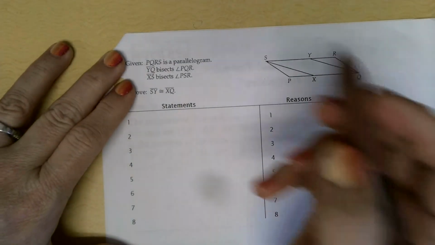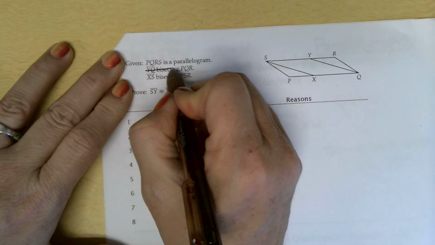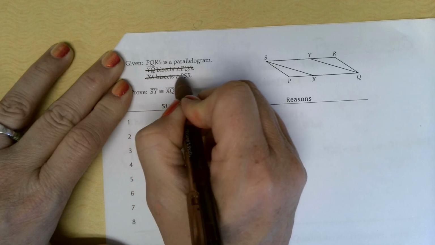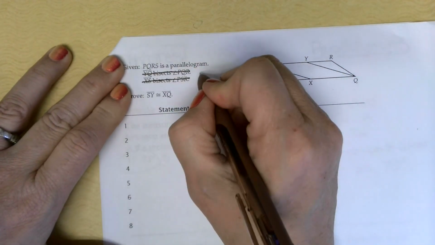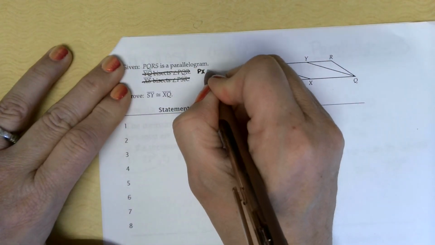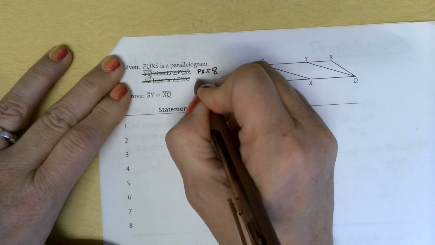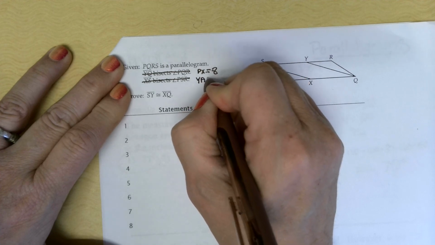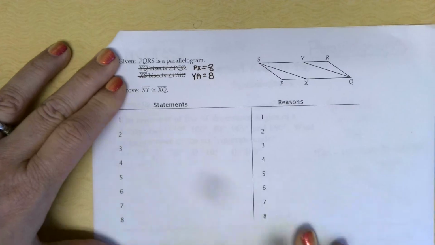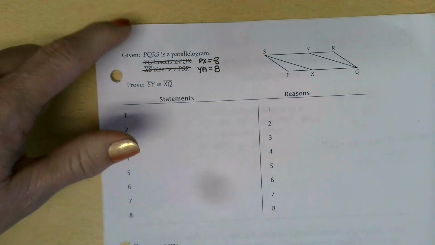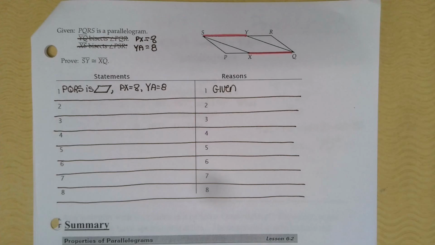Okay, flip over. I want to change this proof, so I want you to take this out, and I want you to put PX equals 8 and YR equals 8. Okay, so I'm going to pause the video. I'm going to get my given written down.